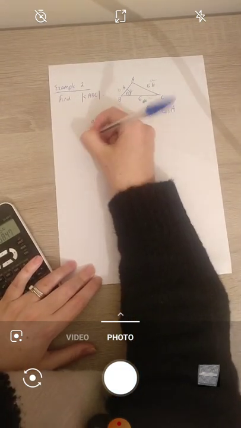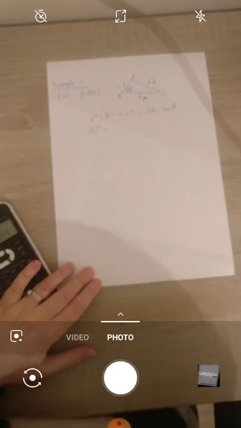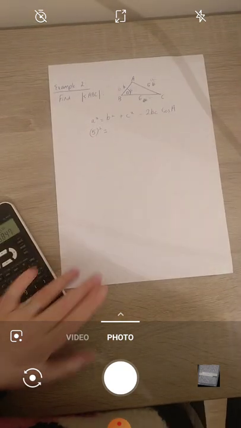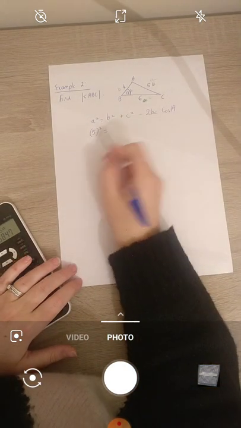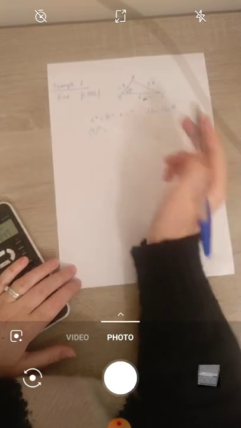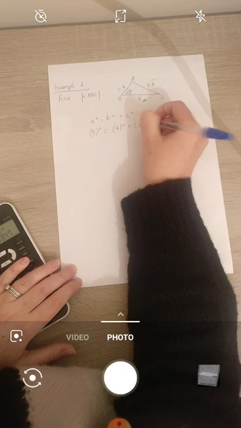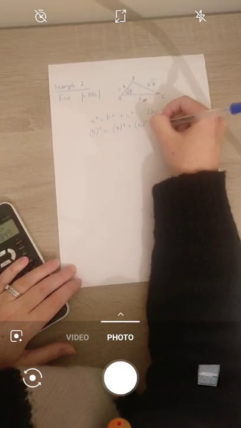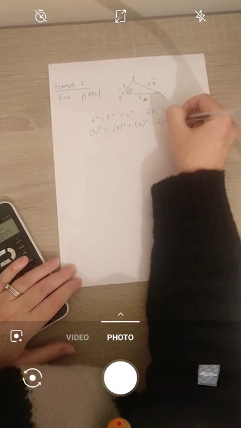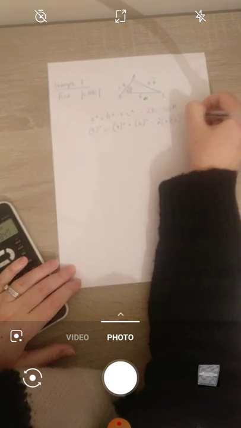So this has to be 5 squared. And if you didn't have that there, you would be wrong. The other two sides don't matter, but this side and this angle do matter. So b squared is 4 squared plus 6 squared for c squared minus 2 times 4 times 6 and cos of A. And A is what we're trying to find here.